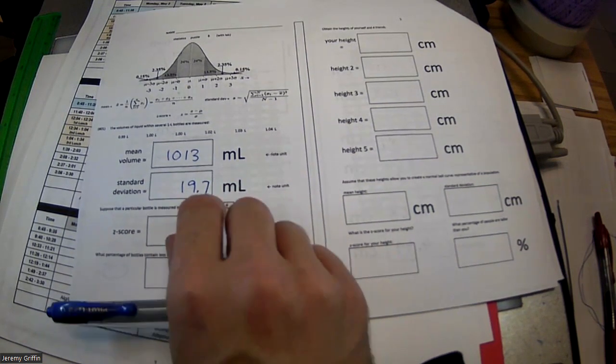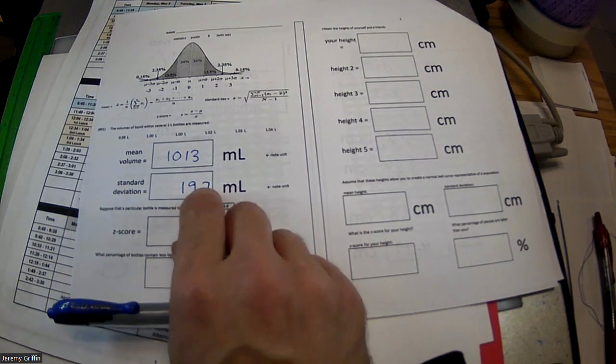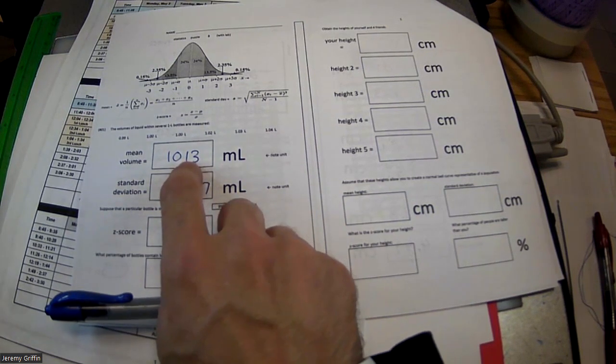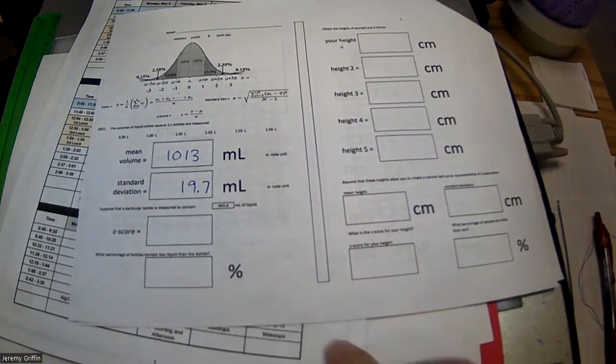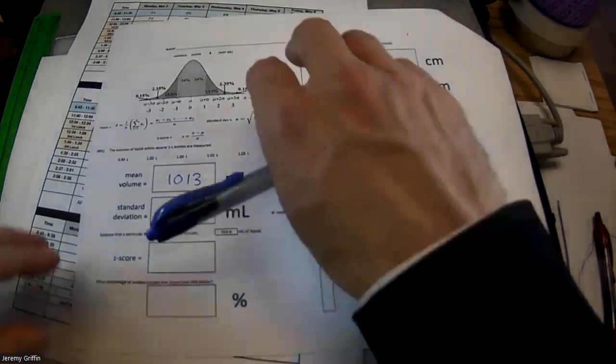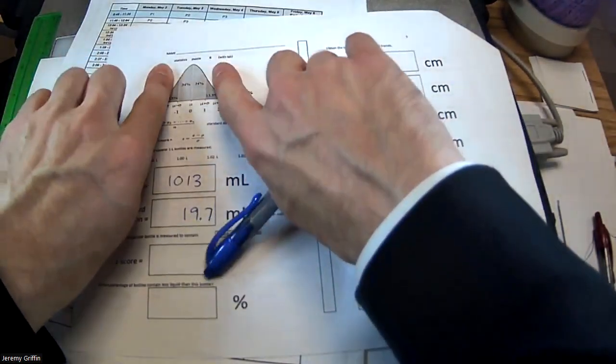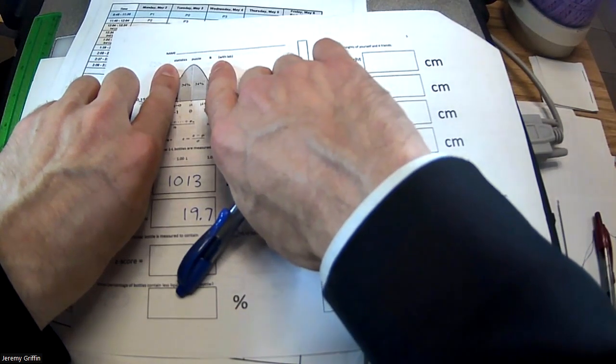I have a few bottles that are more than 20 milliliters higher than this average, and some that are less than that, but plus or minus about 20 milliliters should cover about 2/3 of all the bottles.